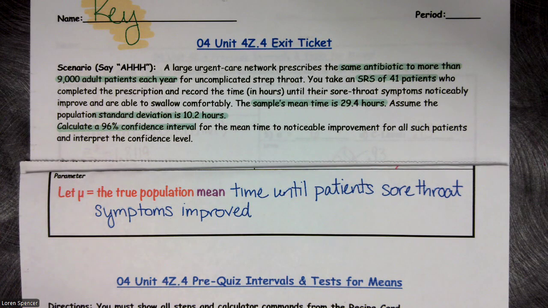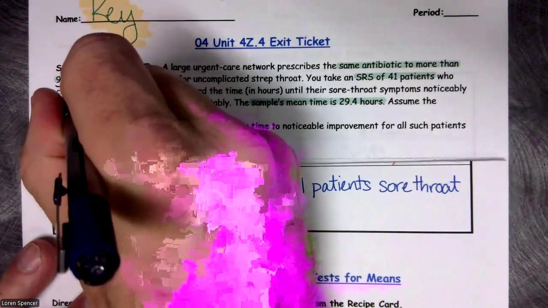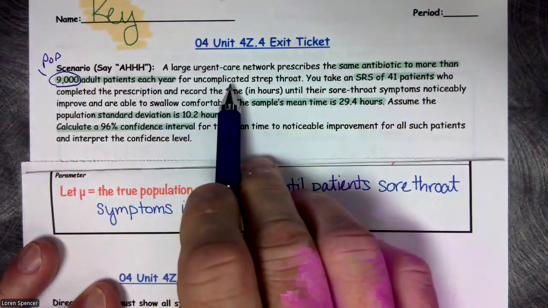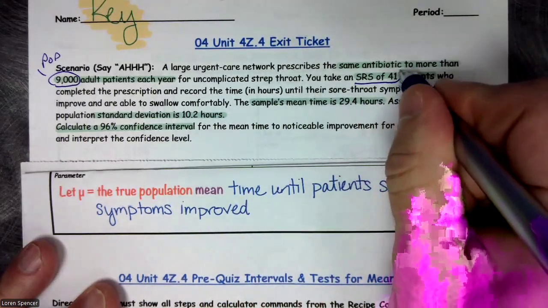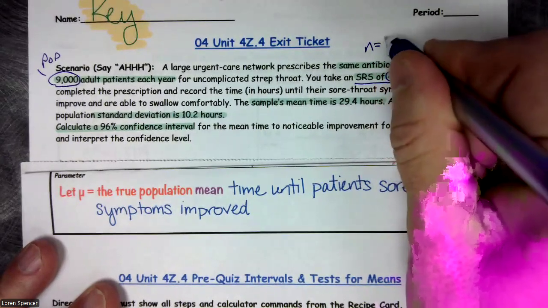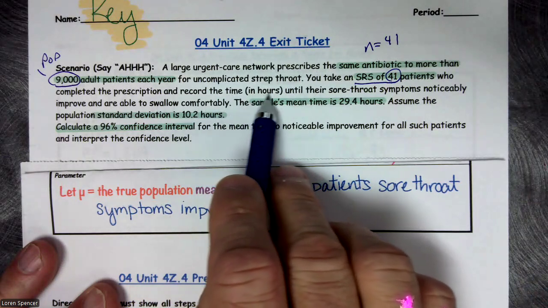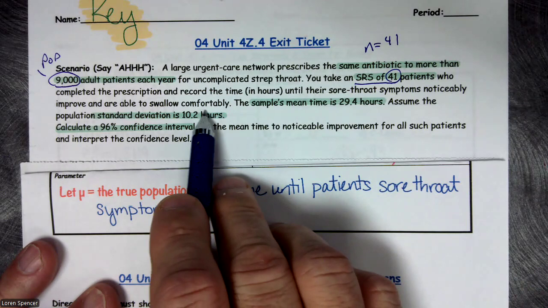Here we're going back to the scenario that we did in the warm-up. A large urgent care network prescribes the same antibiotic to more than 9,000 adults each year. By the way, this is my population. This is not my sample size. That's my population. I should have said that in the first video. For uncomplicated strep throat, you take a simple random sample of 41. So our sample size is 41, who complete the prescription and record the time in hours until their sore throat symptoms noticeably improve and are able to swallow comfortably.